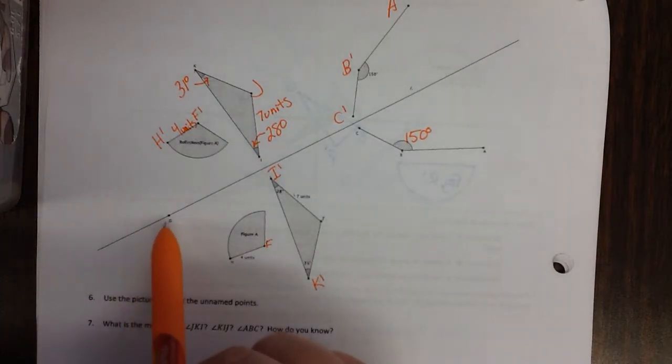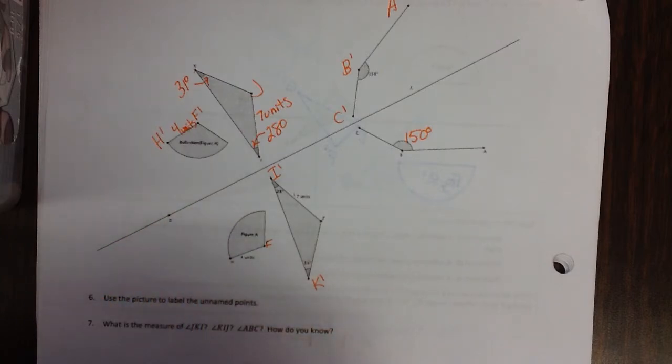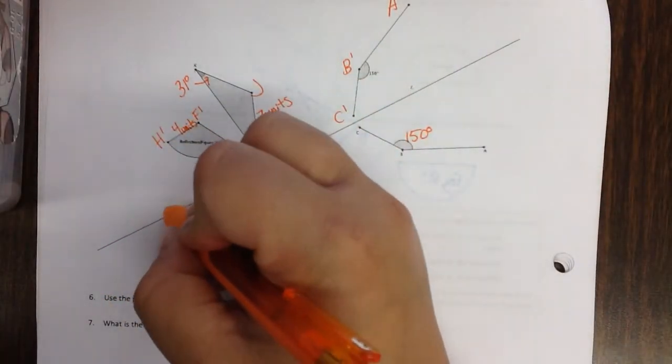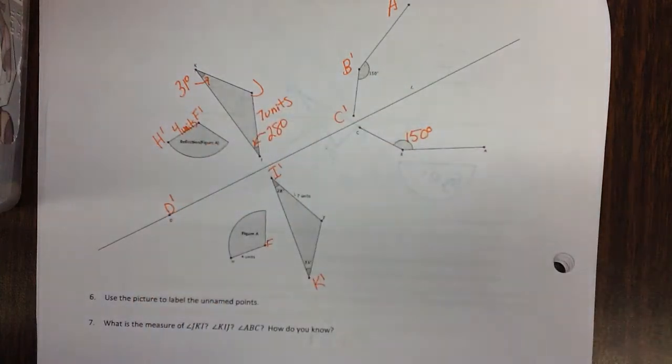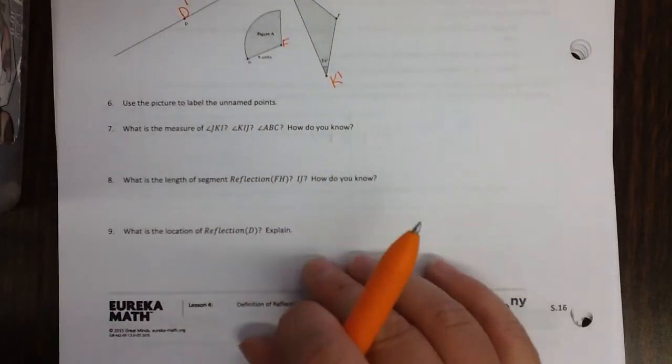Now we have D. It is on the line of reflection, but because it is on the line of reflection, it's not going to quote-unquote move. It's going to stay there, and all we're going to do is rename it D prime. Okay, so I just did all of this, which answers these questions.